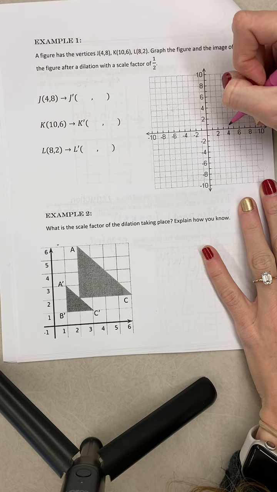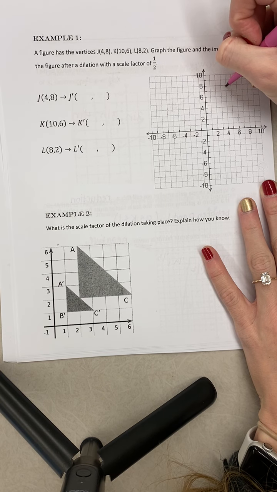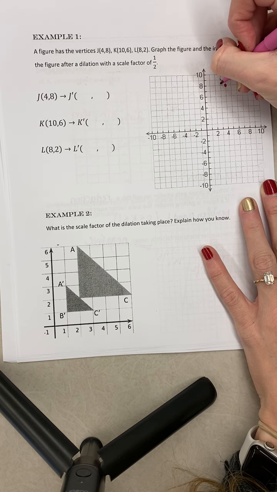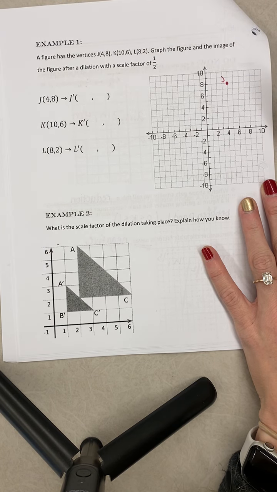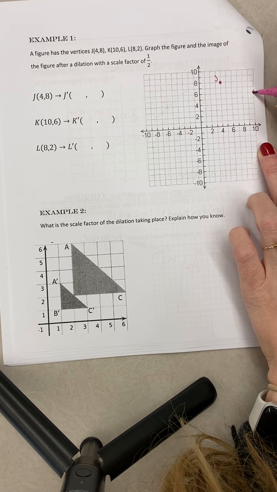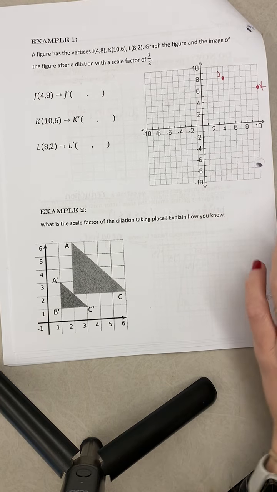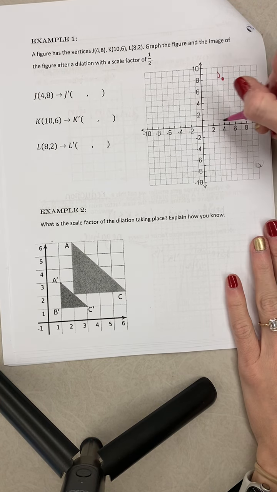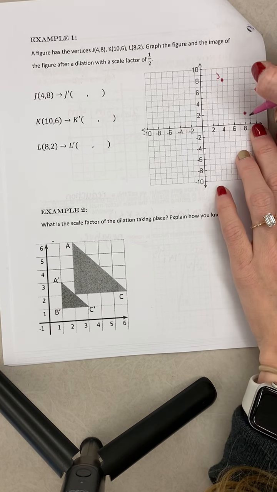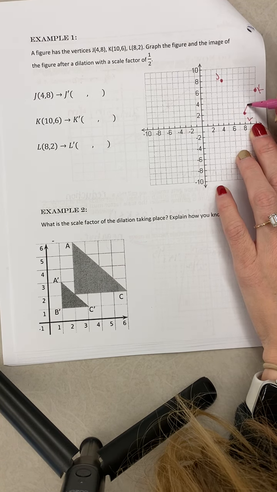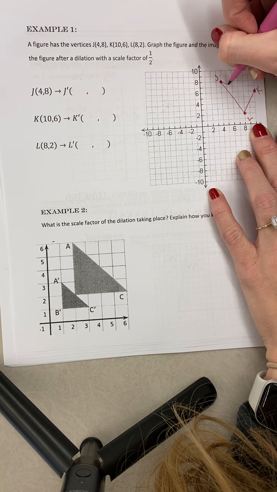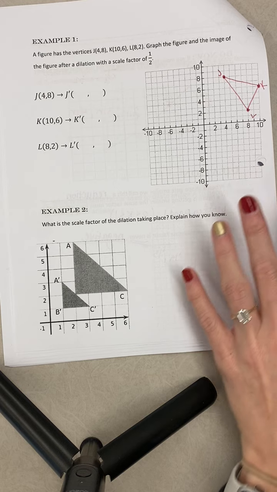So I'm going to go to the right 4, up 8, and plot J. K is at 10, 6. I'm going to go to the right 10, up 6, plot K. And L is at 8, 2. I'm going to go to the right 8, up 2, and there's L. Then we're going to connect to create our triangle.